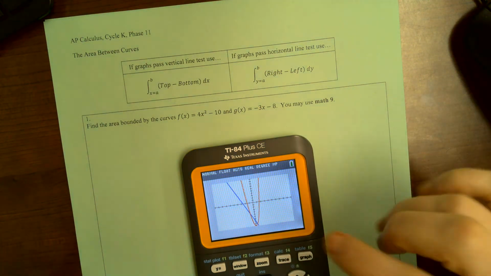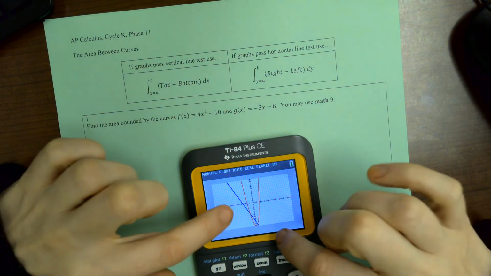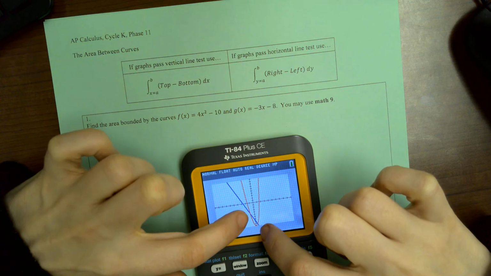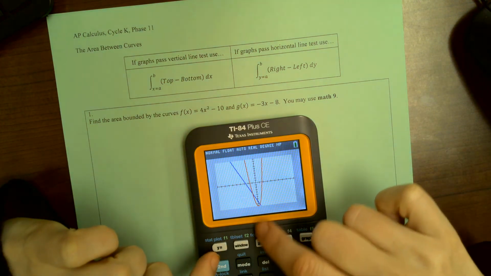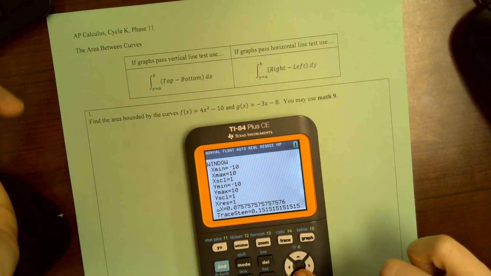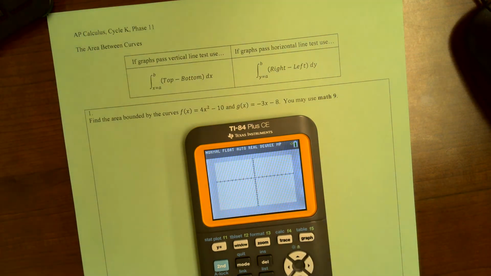Okay, so it looks like the region I'm looking for is a little bit lower. So you look for the intersection points. It looks like there are 2 of them here, which makes sense because it's a parabola and a line. So I want to zero in closer to this right here. The first thing I'm going to do is move my Y min, my lowest Y, down a little bit. Instead of negative 10, I'll do negative 15.